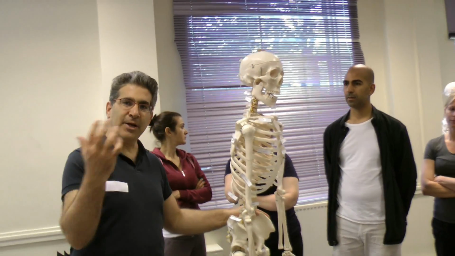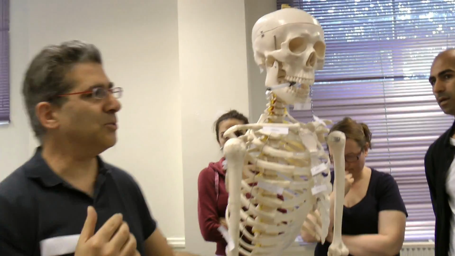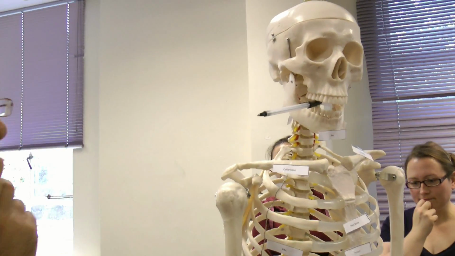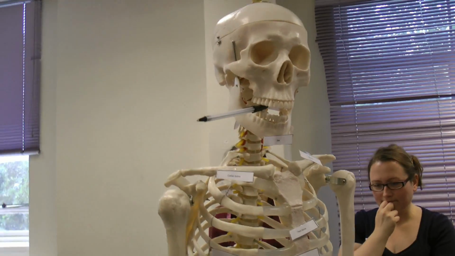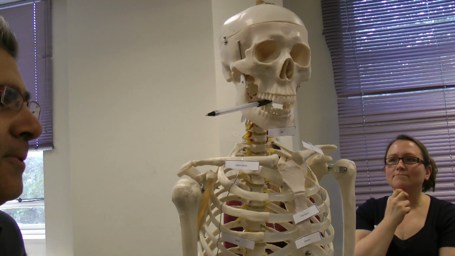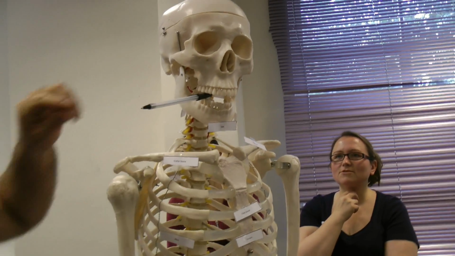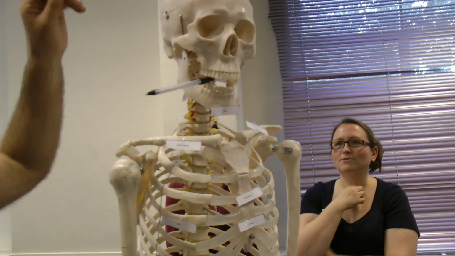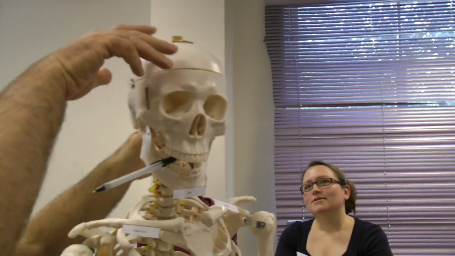Okay, come very close, even closer, because you need to see all the details. So where should we start? Should we start with the limbs, or should we start above and go down? Start above and go down. Okay, let's start with the skull.